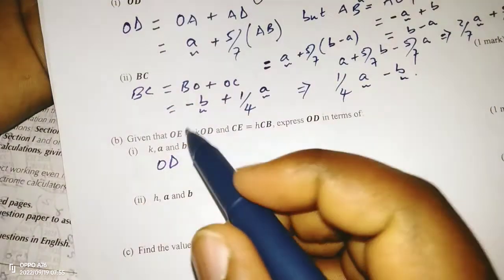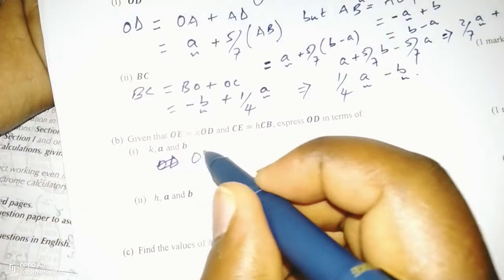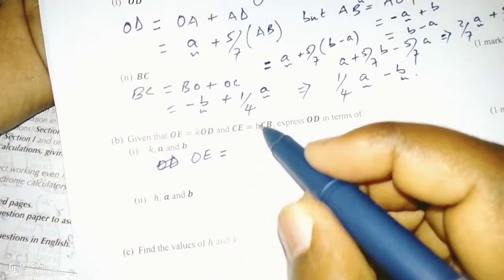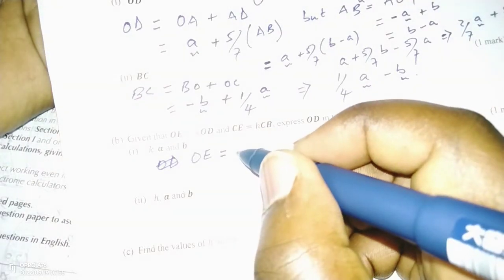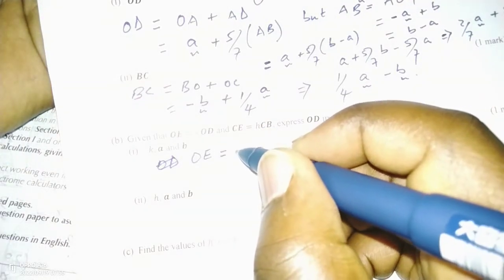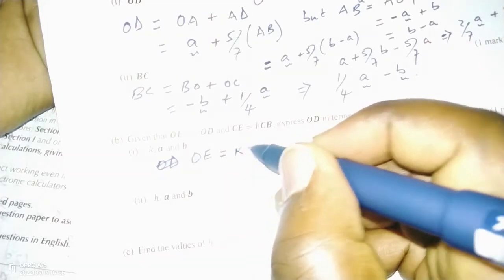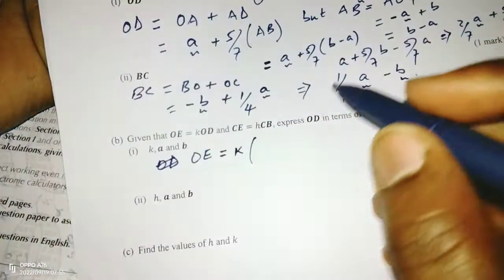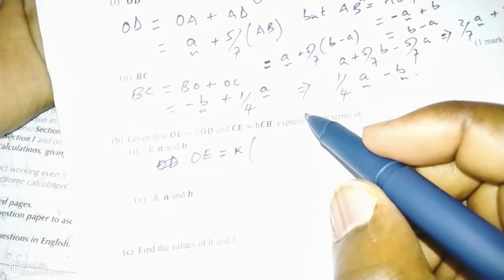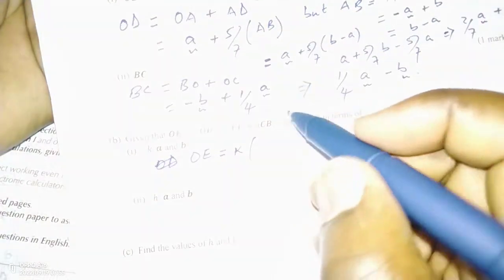We start with OE itself, which is equal to K times OD, and OD has been written up there.